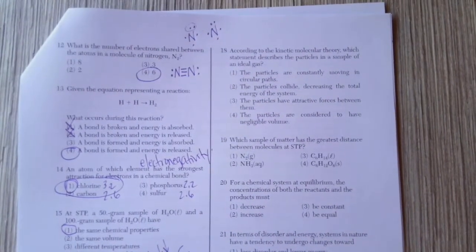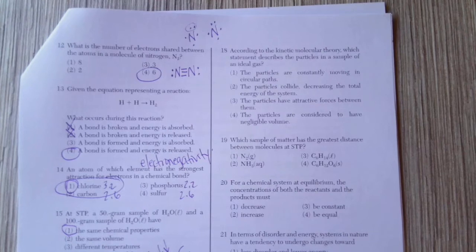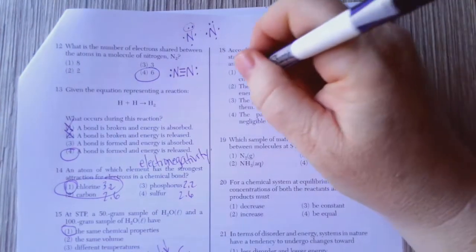According to the kinetic molecular theory, which statement describes the particles in a sample of an ideal gas? So they're rapidly moving in straight line paths. They have no intermolecular forces. They have negligible or tiny volume compared to where they are in the container. So are they moving in circular paths?